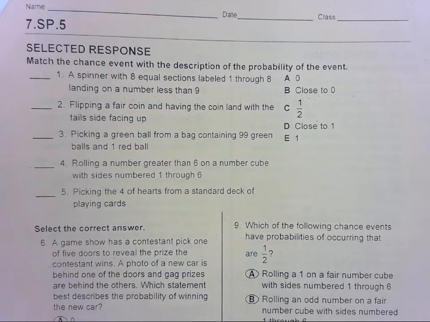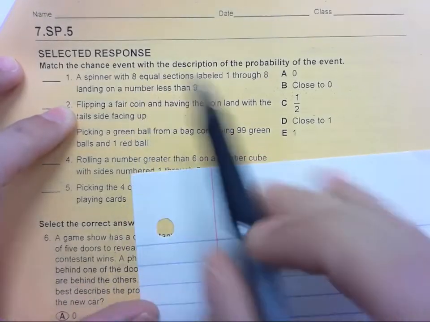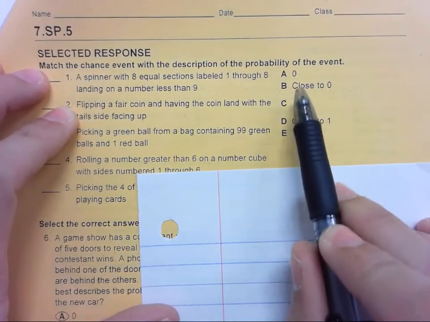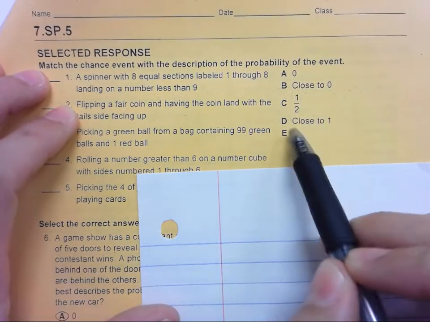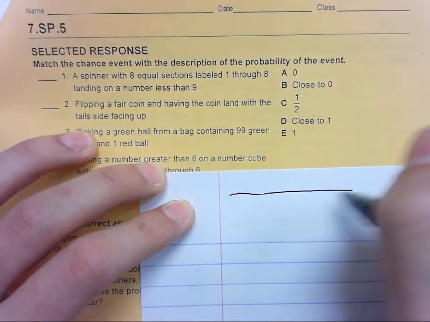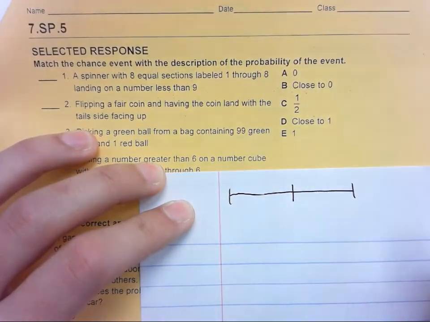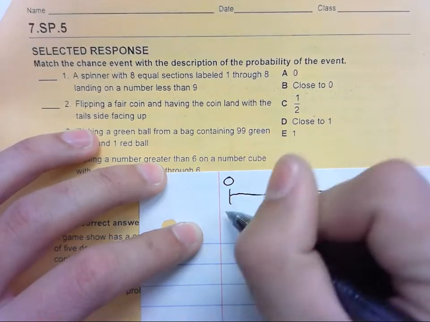7.SP.5. Let's look at these problems. Probability. Match the event with the description of probability of the event. So here are options: A, B, C, D, and E. 0, close to 0, half, close to 1, and 1. So this will be much easier if we write that 0 is impossible.